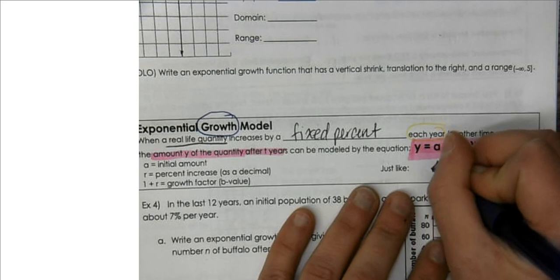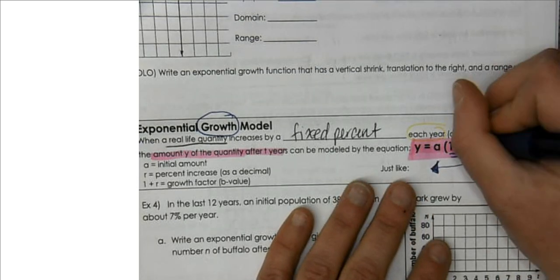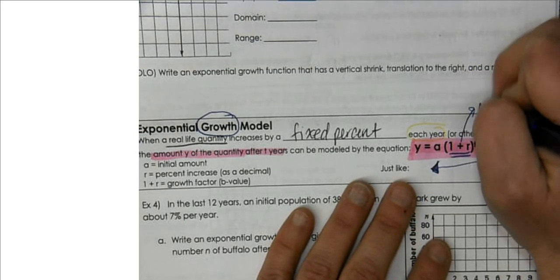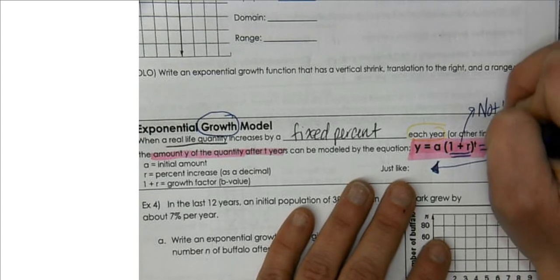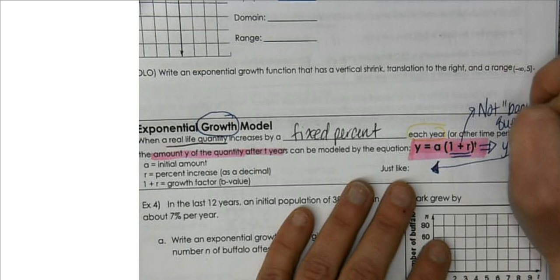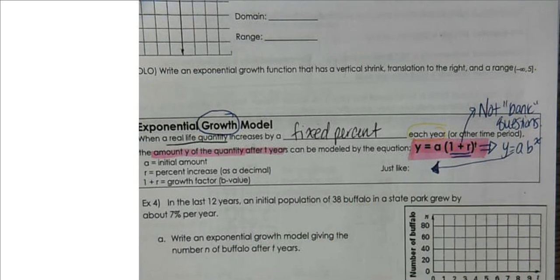And we use this type of model for all problems that are not bank questions. And you'll see what bank questions look like. It'll be for everything else, like a population is growing, or the amount that an investment is worth, meaning like you've purchased a house, how much has your house increased by, etc.